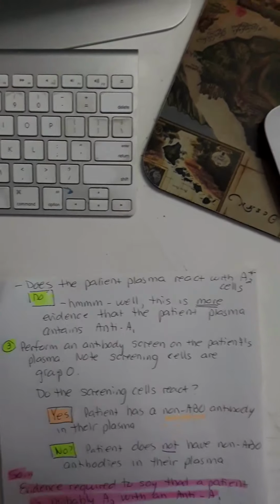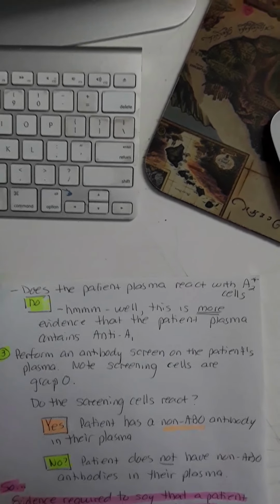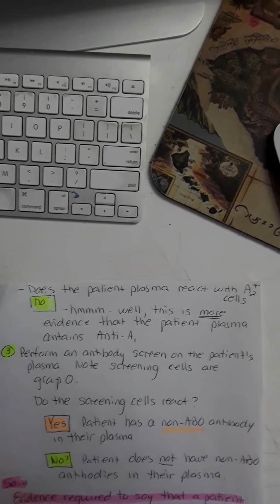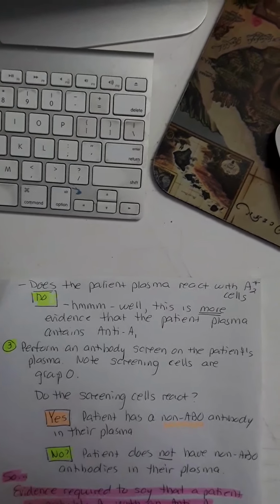So, what if the patient's plasma does not react with the A2 cells? Well, this is more evidence then, isn't it, that the patient plasma contains anti-A1.